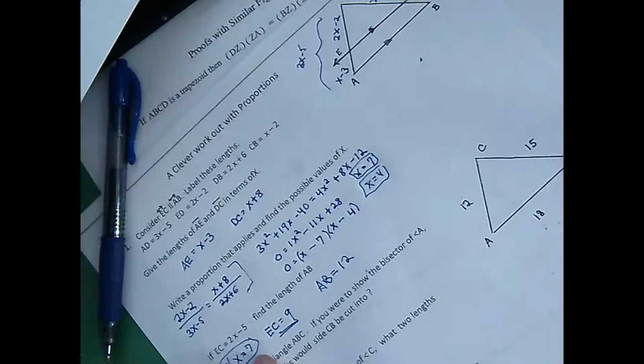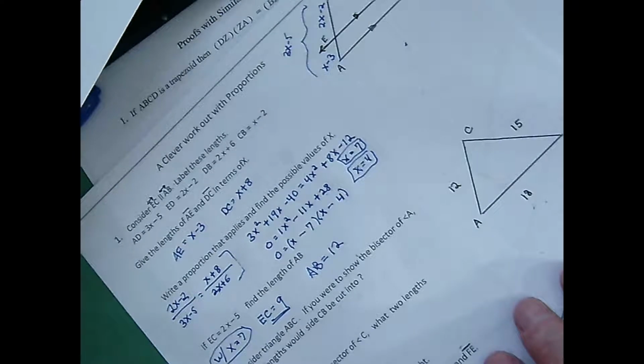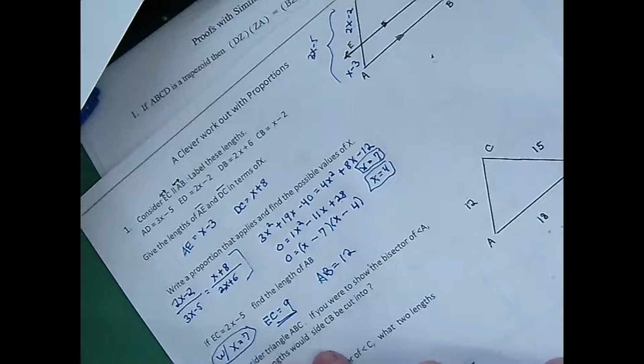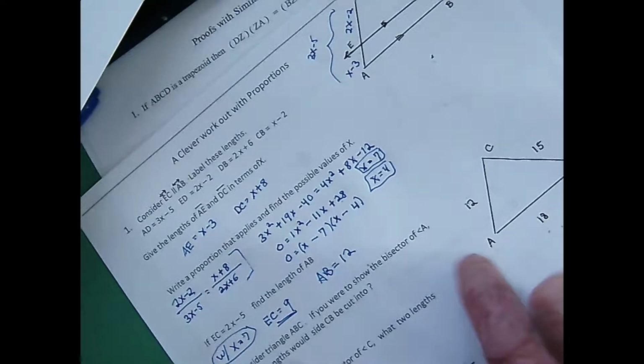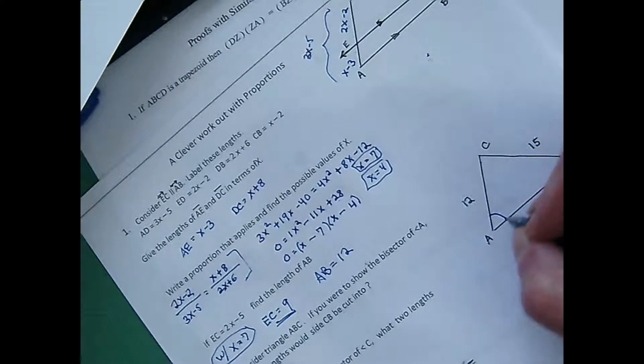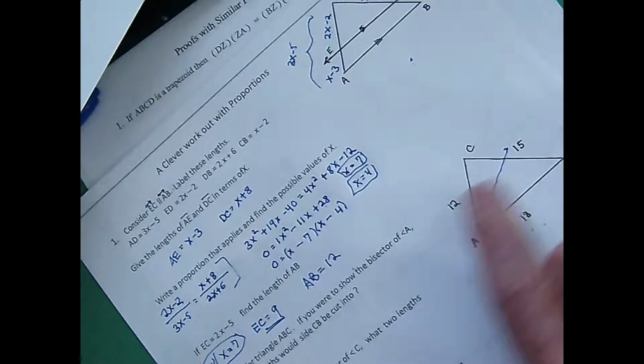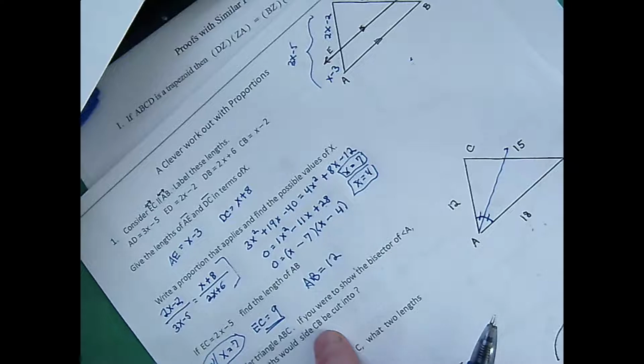Here's a question I haven't shown you before, and it's really a kind of a clever one. I might have shown you, but in class once. Consider triangle ABC. If you were to show the bisector of angle A, I wouldn't do that. Show the bisector of angle A. And I'll try to make it look pretty close to a true bisector there. And what would these sides have to be? What two lengths would side CB be cut into?